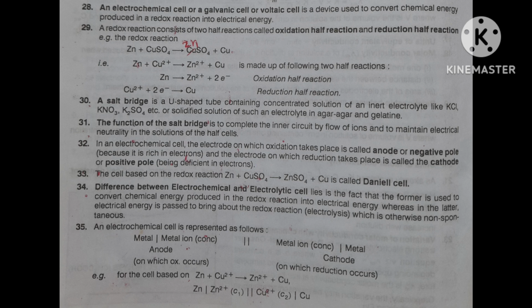Both ends will be closed by porous material like agar. It will allow only the ions to pass, not the water or solvent. So the salt bridge is also one part of the cell.